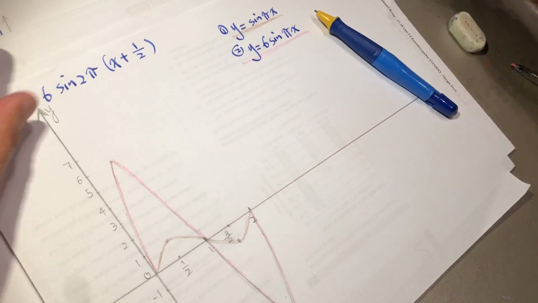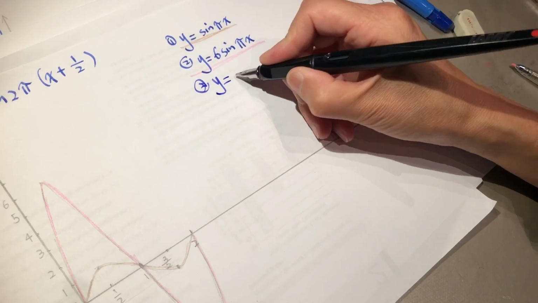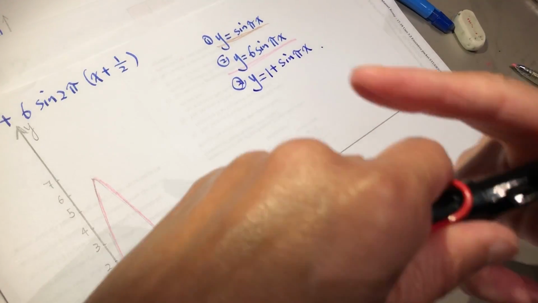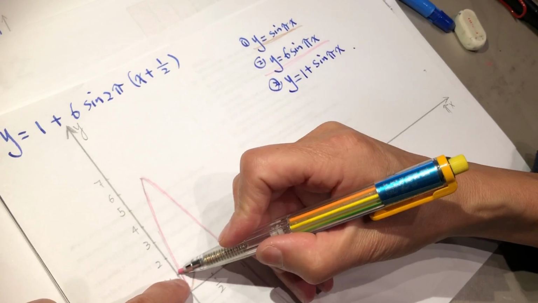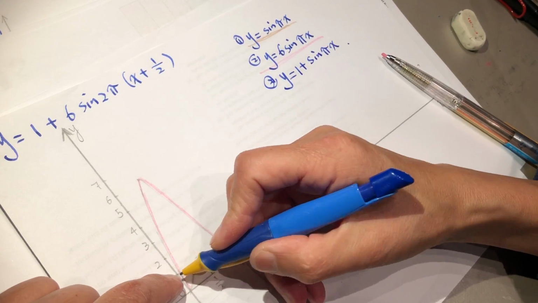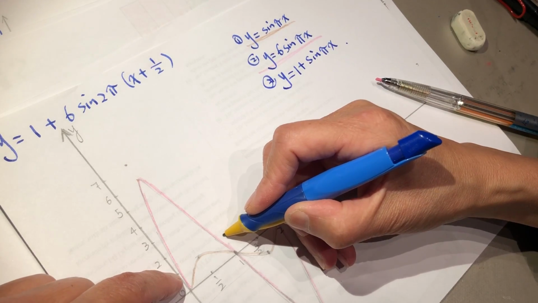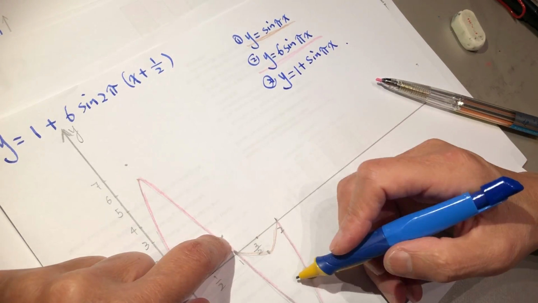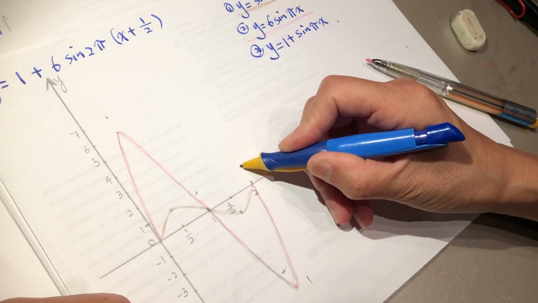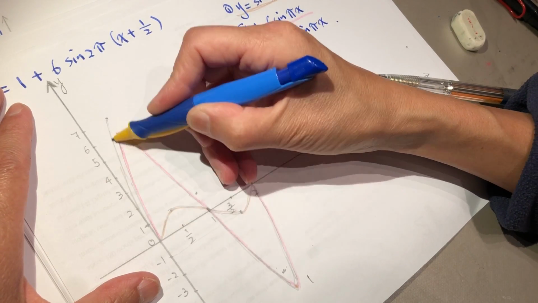Okay, now the third one, the next step of transformation is 1 plus 6 sine pi x, right? So it means it moves one step up, nothing else changed. It just moves one step up. When it is 0 it becomes 1, when it is 6 it becomes 7, when it is 0 it becomes 1, when it is -6 it becomes -5, when it is 0 it becomes 1. Okay, here is our new graph.